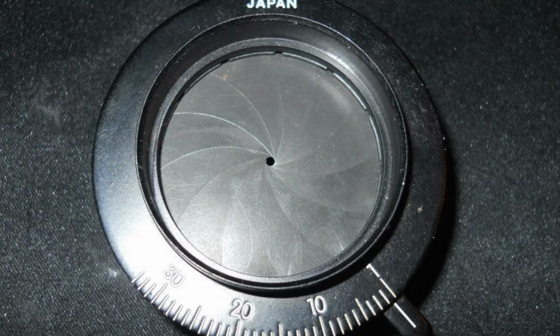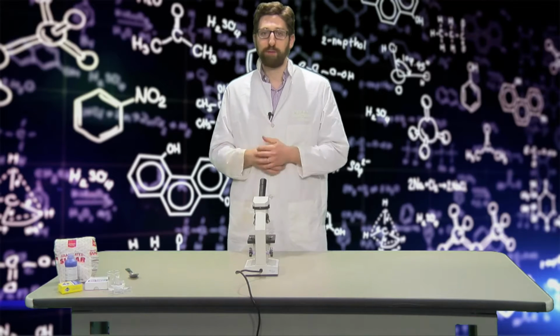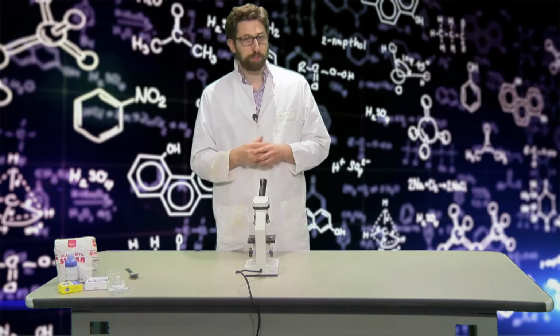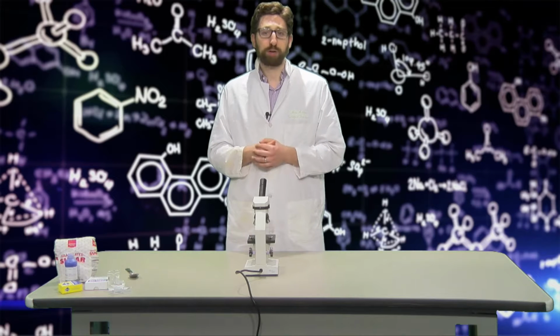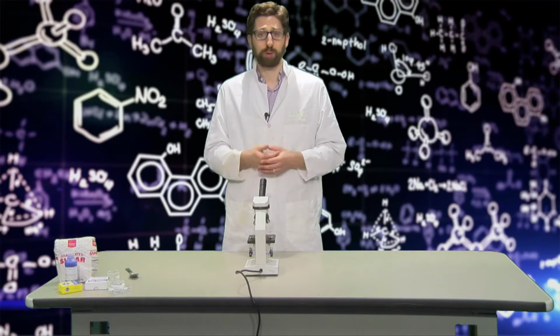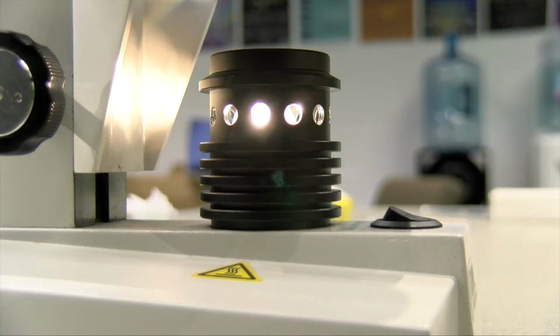Two more. This is the diaphragm. As I turn the diaphragm, I can let more light in or less light in, depending on how much light I need to see my object. And finally, of course, it's a compound light microscope. I need some light. Some microscopes actually work with a mirror to reflect light, but ours just has an on switch that lets light come in.